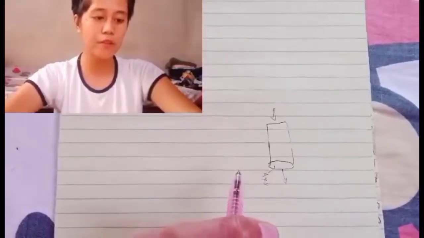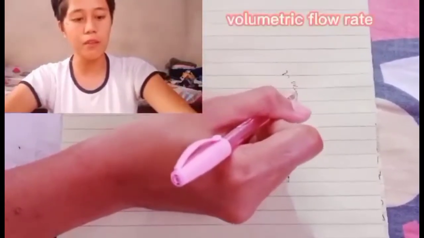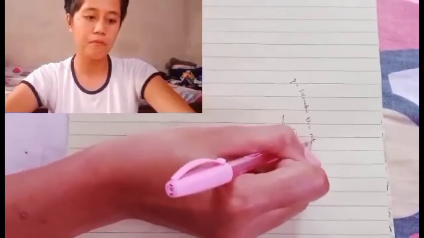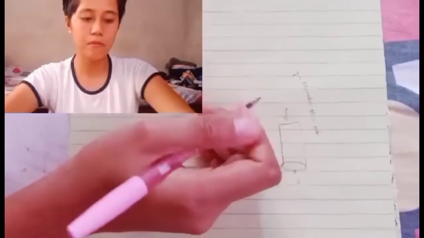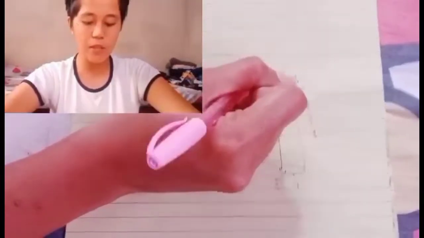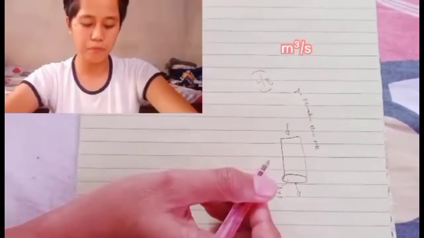I call the sectional area a cross section. And the volumetric flow rate, capital V dot. So that's volume per time, maybe it has units of meter cube per second.